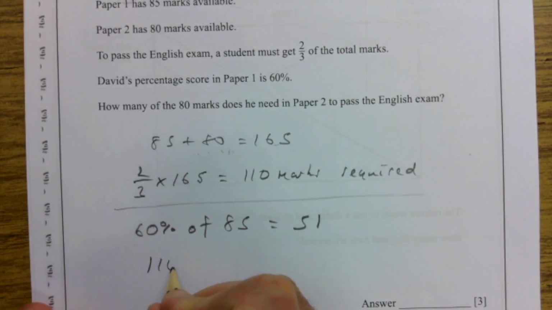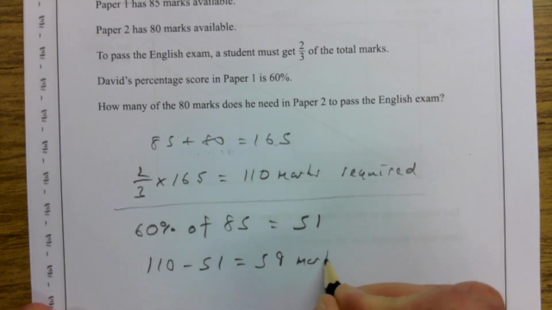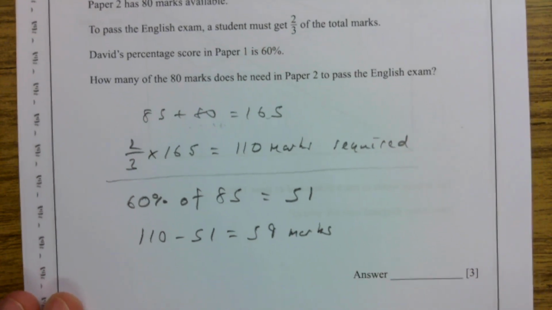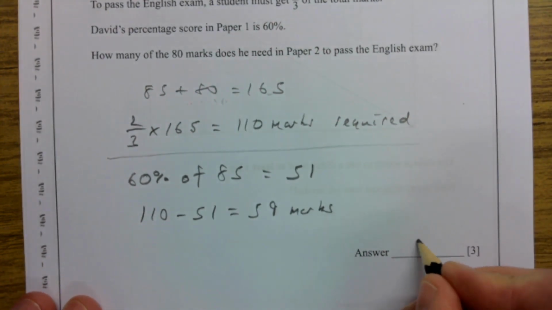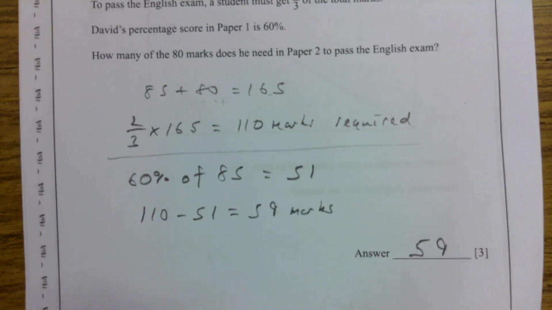So he needs then 110, take away 51. So he needs then 59 marks in the next paper. Now they don't ask you for percentage or anything, they just ask you the amount of marks. So 59 is our answer to that.